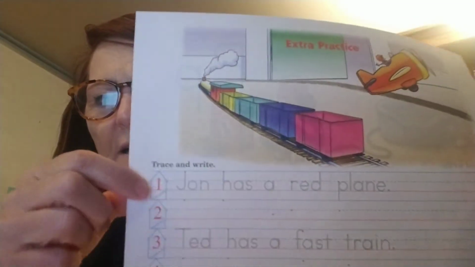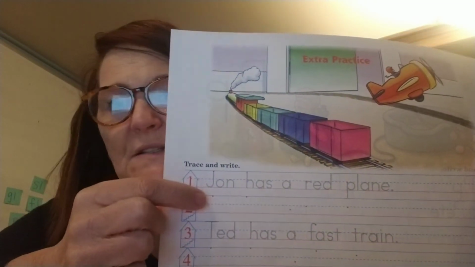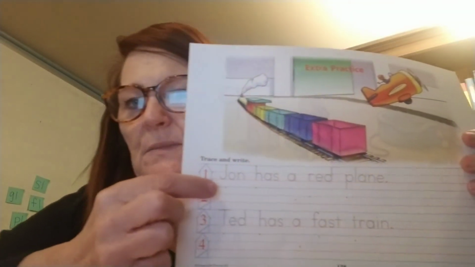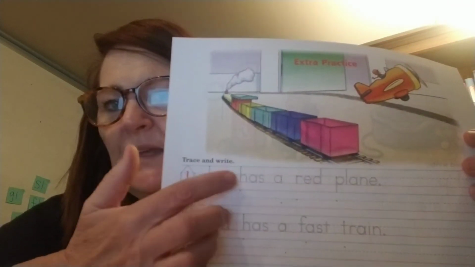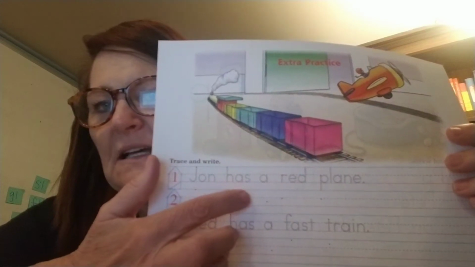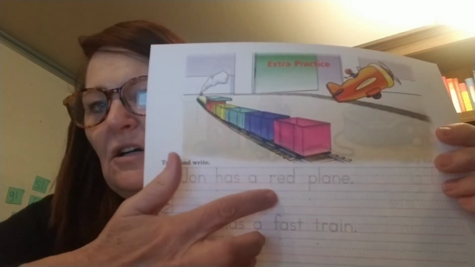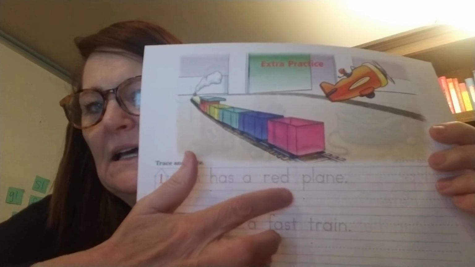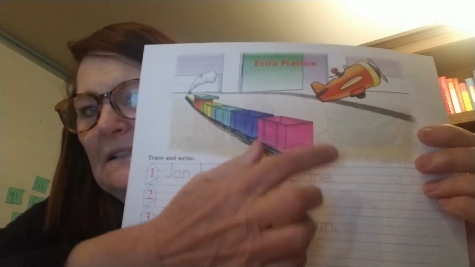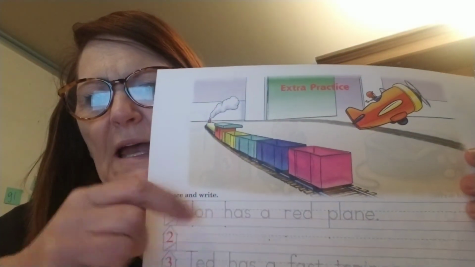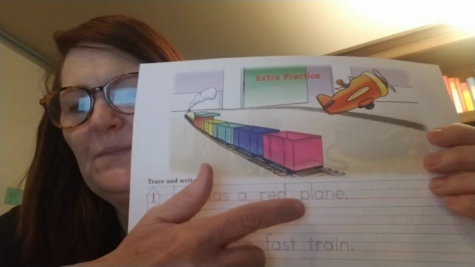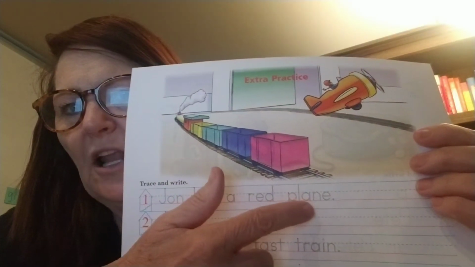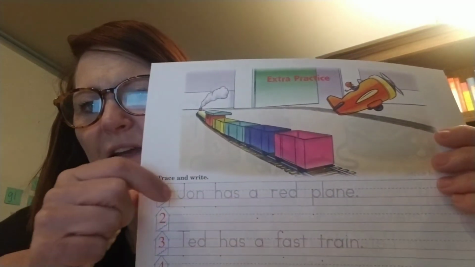On row 1, it's capital J, but it's also the beginning of a sentence. So it's a boy's name with a capital, but also the beginning of the sentence. Jon has a red plane. All right. Doesn't look super red in that picture, does it? But it's supposed to be a red plane. There's a color word red, R-E-D. You guys know that. P-L, long A, magic E, plane, and there is Jon.